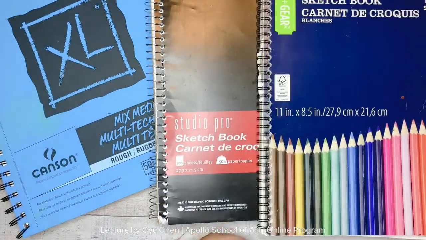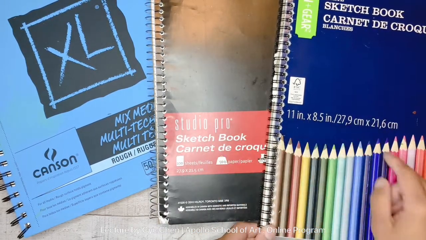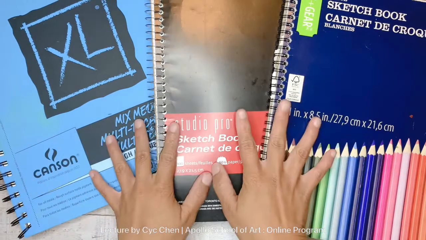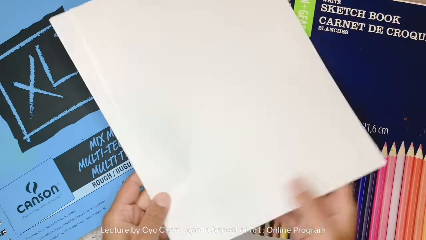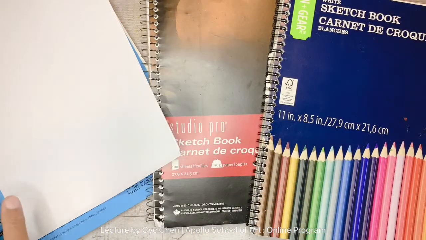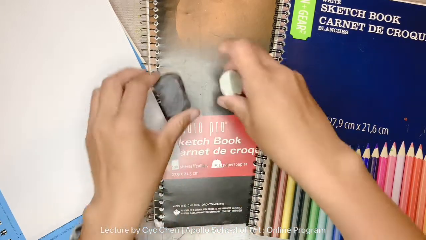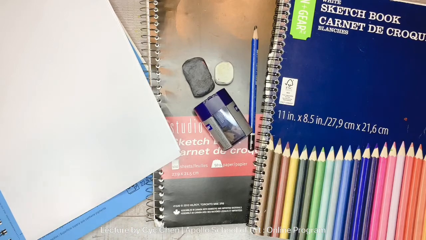What kind of blend you have, you will see the sketch on the cover. Okay, what if you don't have any one of them? You can use the printing paper. Okay, so printing paper is working as well. Then, of course, you need to have the erasers, pencils, and the sharpener.